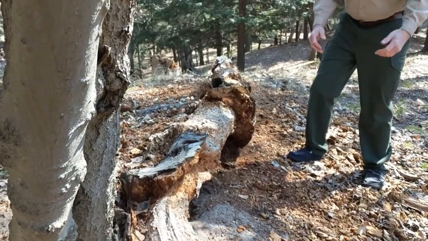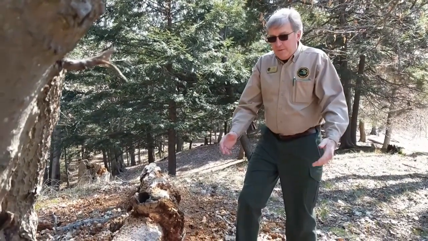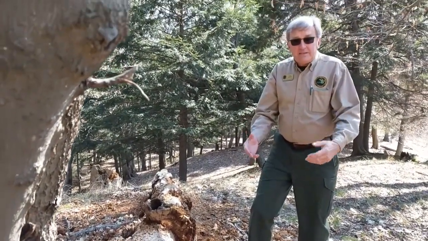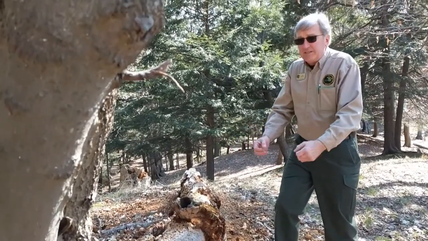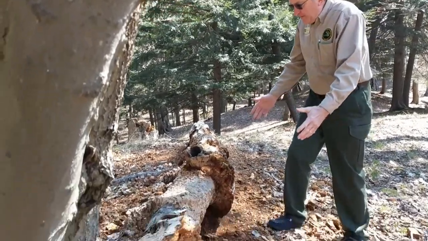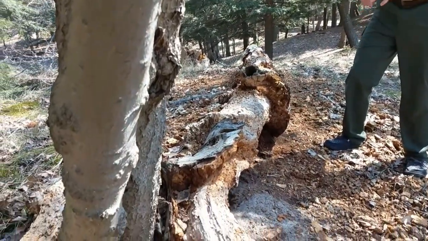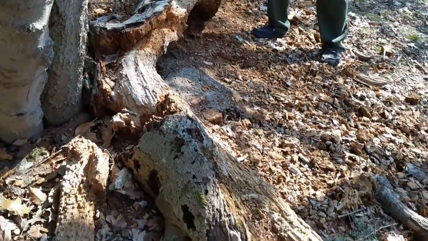Now, what other animal? How about the pileated woodpecker, or any woodpecker? They like to eat insects, and this tree was full of insects after it died. The insects like to eat the dead wood, and so the woodpeckers come in here and feed off the insects. So this is what we might call a buffet tree for the animals that live out here. This is a buffet tree.